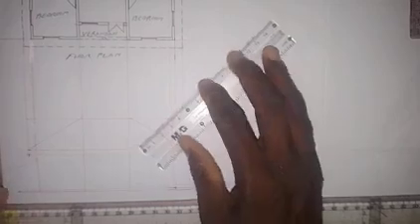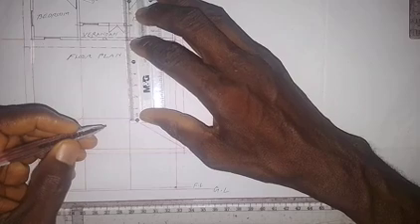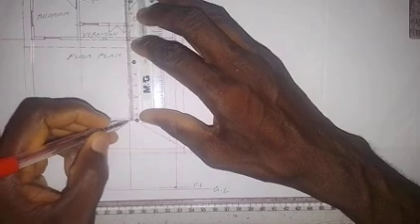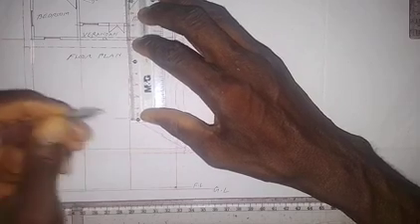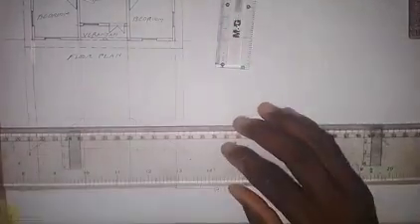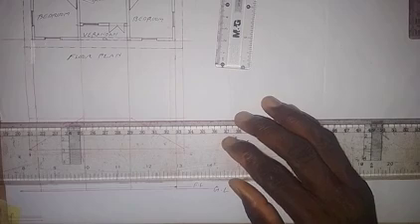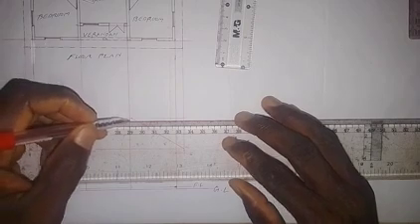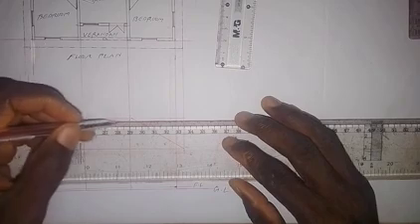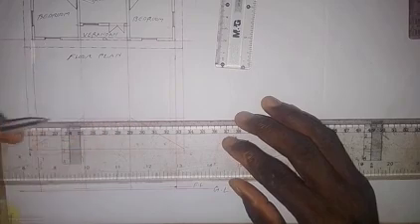So this is a hipped roof. What we are going to do now is take a measurement of 2 millimeters down from this point. So draw this horizontal line, like this. Okay.